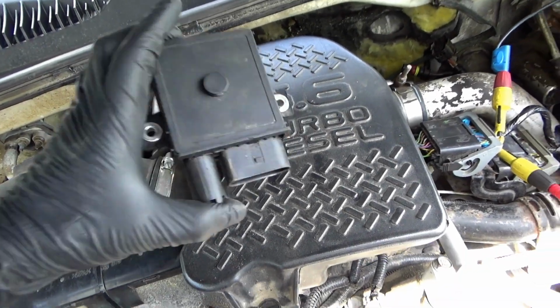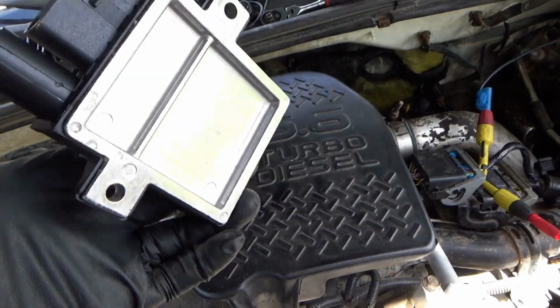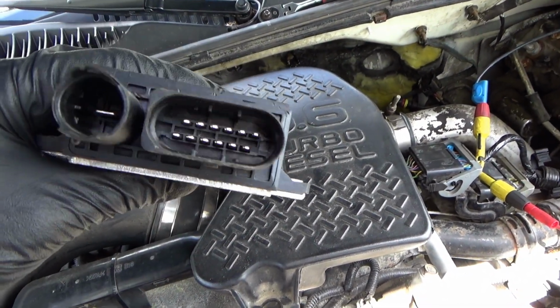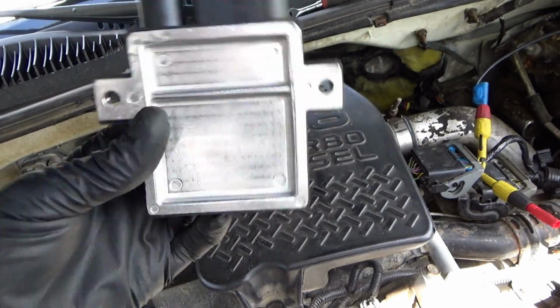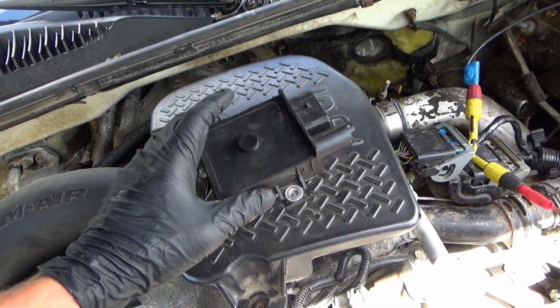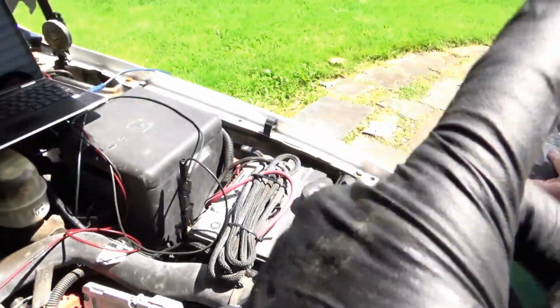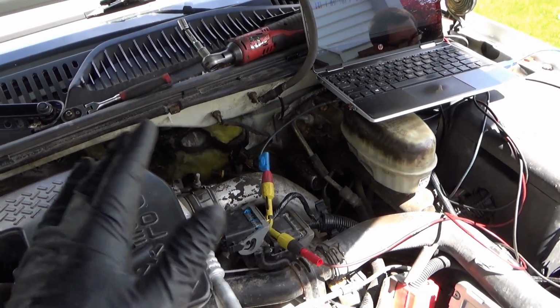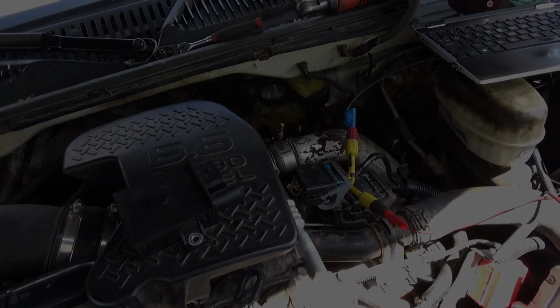Alright, so this piece of garbage has absolutely no markings on it. It's probably the cheapest thing you can get on eBay or Amazon or wherever. It does not belong on this truck whatsoever. We need an OEM glow plug controller. And then we're going to reinstall the original TCM and make sure that the CAN is still good, that the truck drives fine, and then the owner will be on his way.